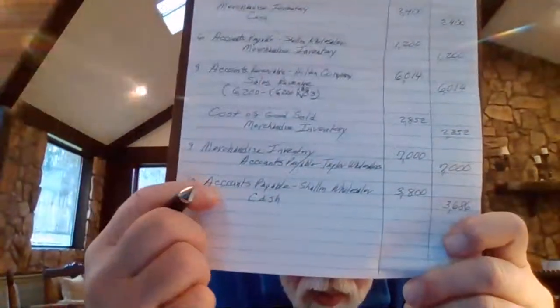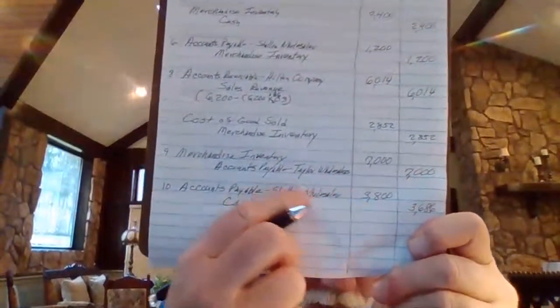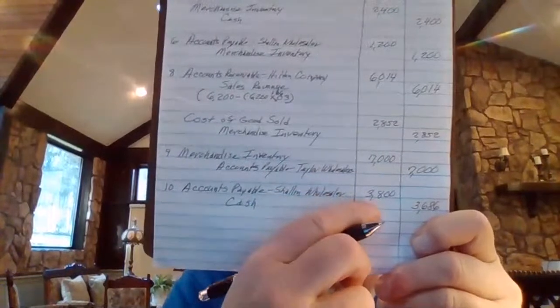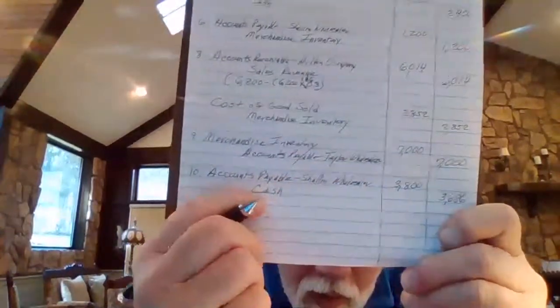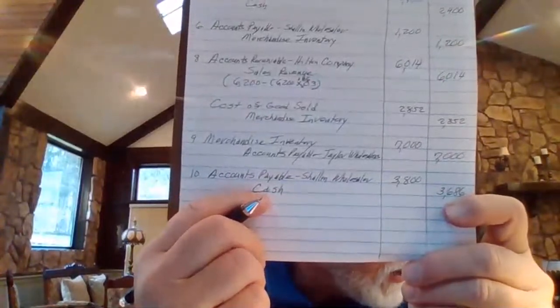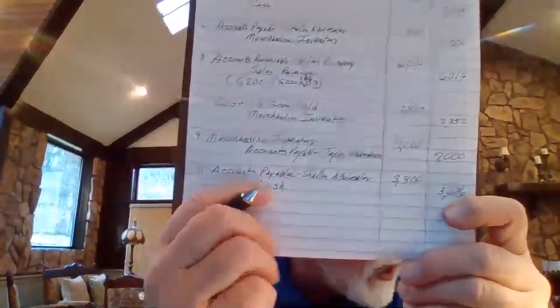I'll show you the partial entry here. That $3,800 in the account payable, the liability account with Shaylin. We have to take it out at its full amount, and we satisfy that liability by paying $3,686, and that difference of $114 is the discount on the merchandise inventory, which is going to be used to reduce the amount we have paid for that merchandise inventory.